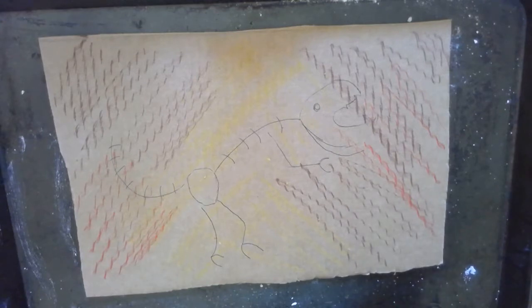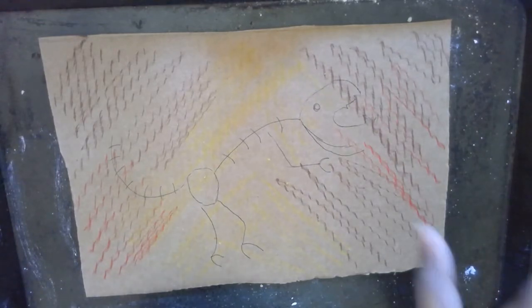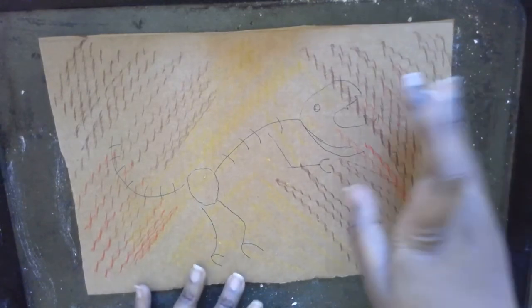That's a little too thick, so I'm going to pinch off a little bit more. That should be good. And then I'm going to make a spine. Pinch off a little bit more. And then you're going to press it down gently onto your cardboard and connect it to the dinosaur's head.